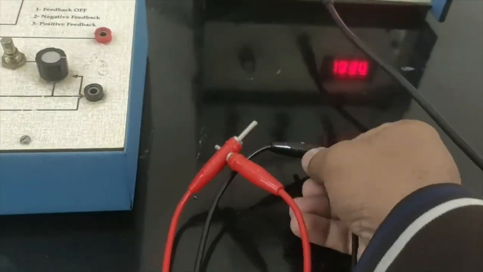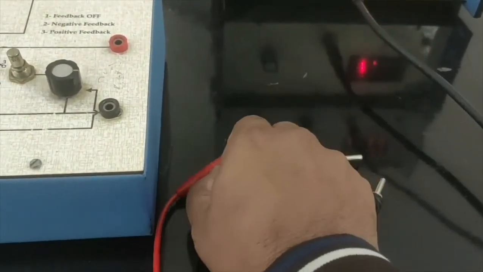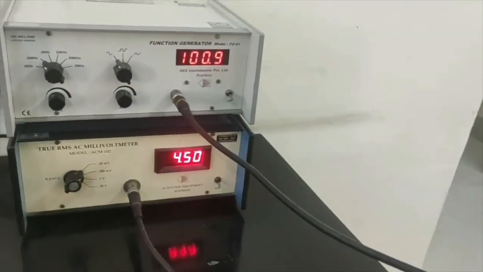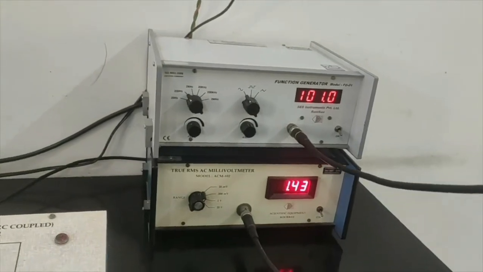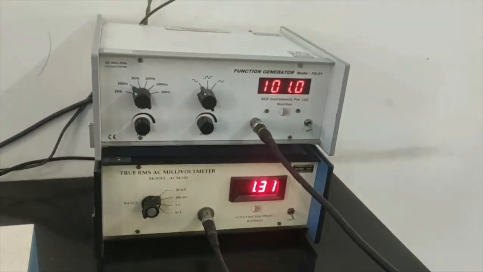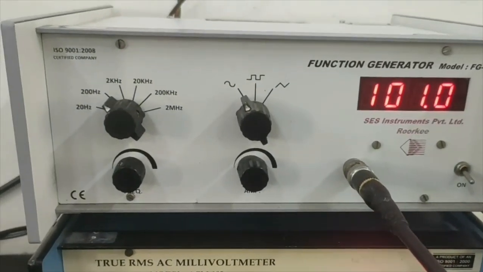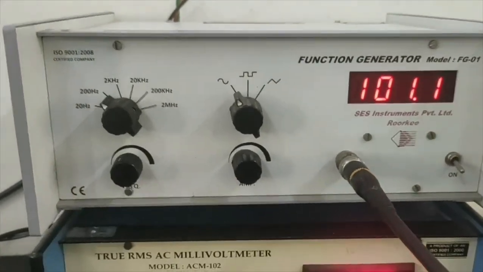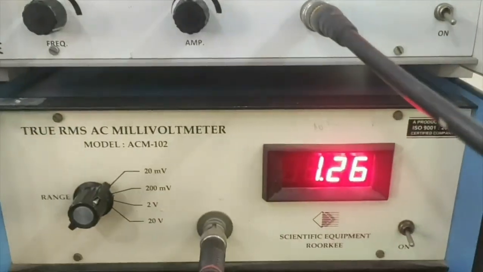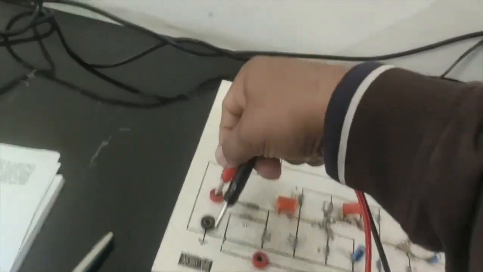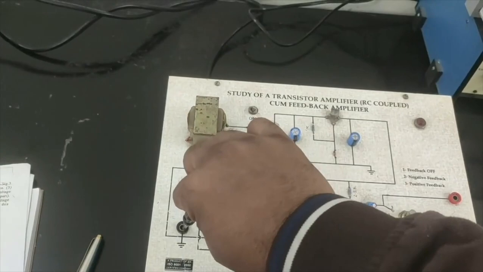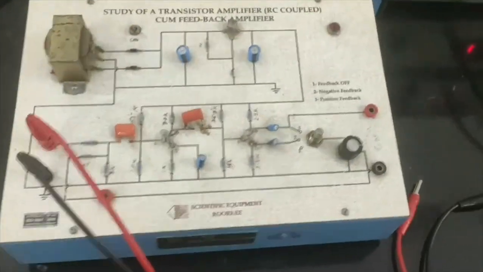So now let's detach them, because this is now supplying us a sine wave of frequency 100 hertz, and input amplitude is 10 millivolt. Okay, so now let's join it, positive to positive and negative to negative. Now we have to see the output.